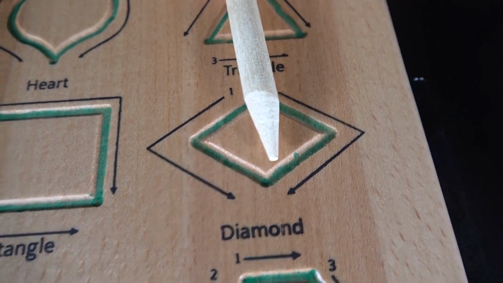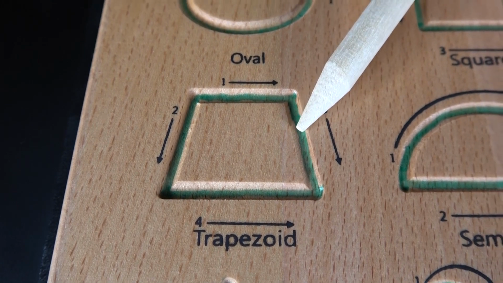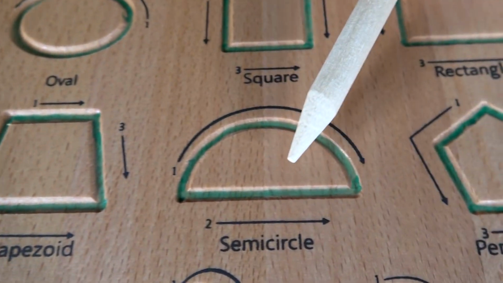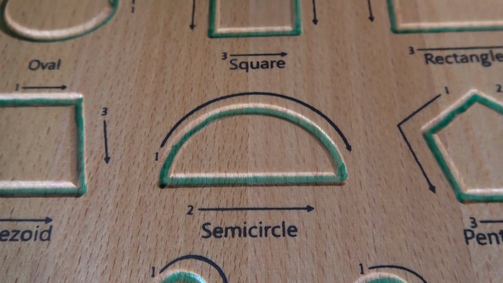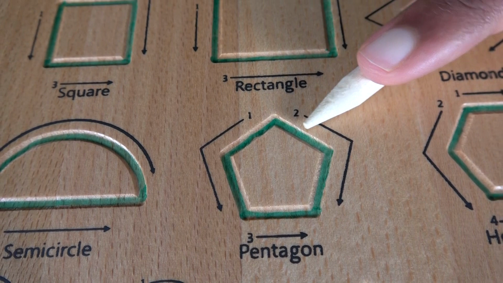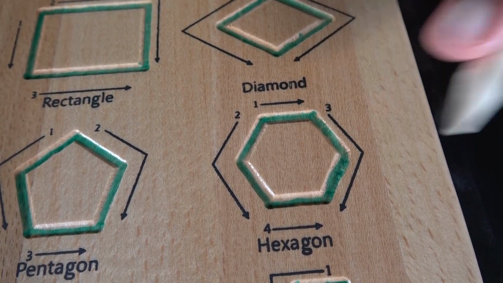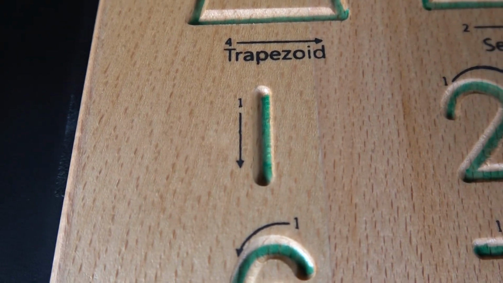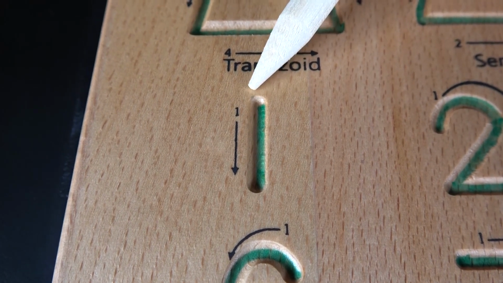It's a rectangle. Do you remember what shape is this? It's a diamond. Do you remember what shape is this? It's a trapezoid. Do you remember what shape is this? It's a semicircle. Do you remember what shape is this? It's a pentagon. And do you remember what shape is this? It is a hexagon. Now let's see if you remember these numbers. Do you remember what number is this?